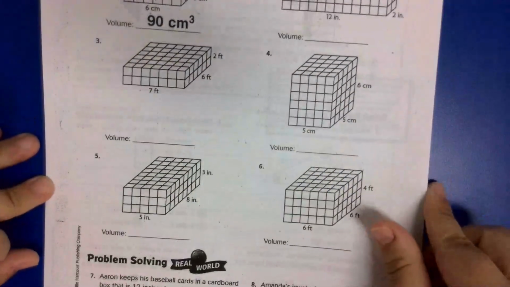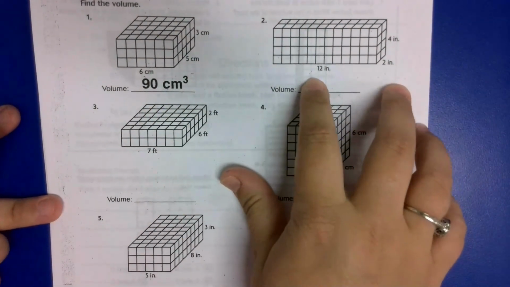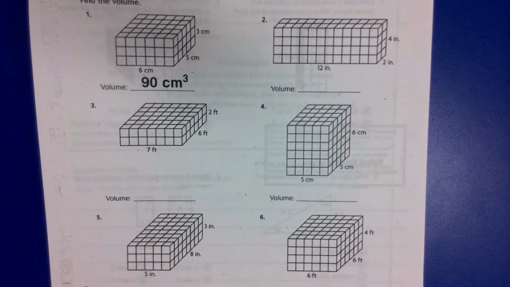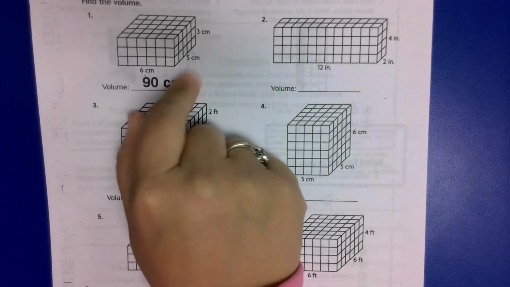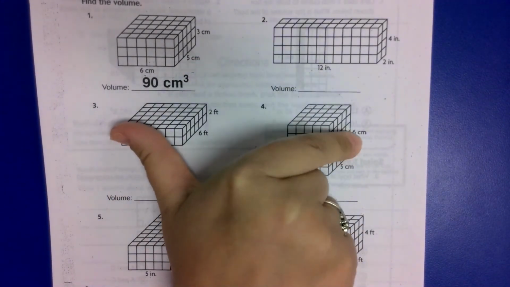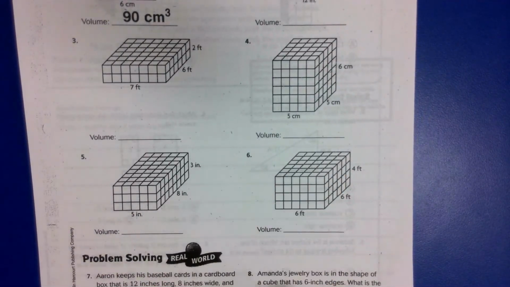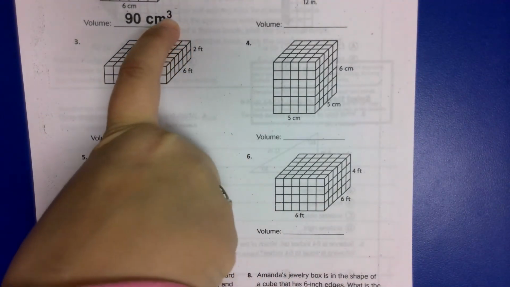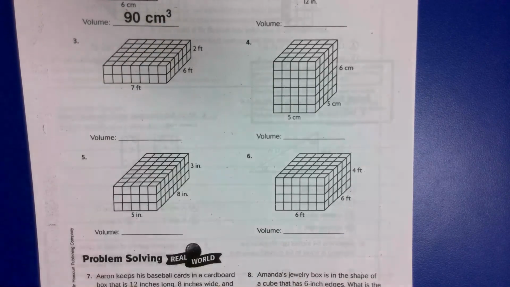Alright, your work here is just what we did on the other page. You're finding the volume of each. It's so simple. All you have to do is multiply those three numbers together. Don't forget your units. Centimeters, inches, centimeters, feet, inches, feet. So put the right one, and they're all going to be cubed. They're all going to have this little 3 here. If they don't, they're not correct.